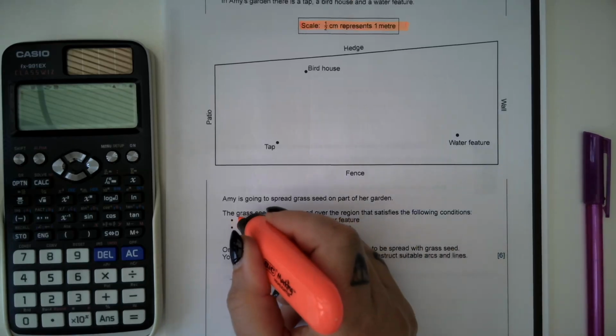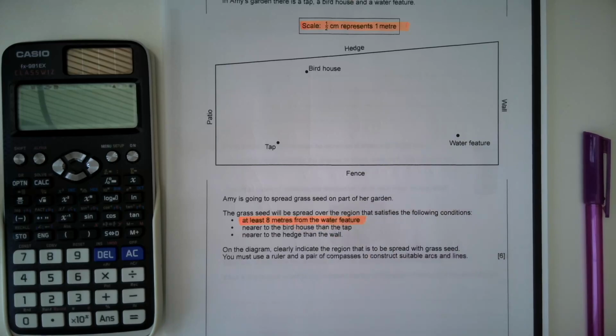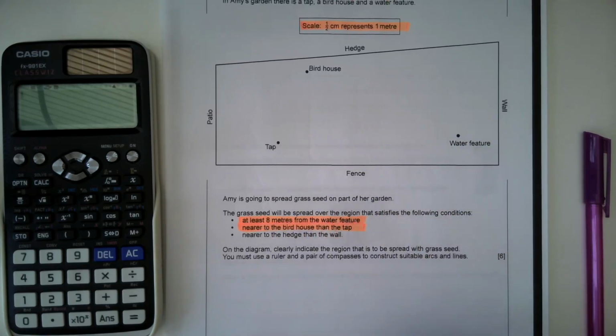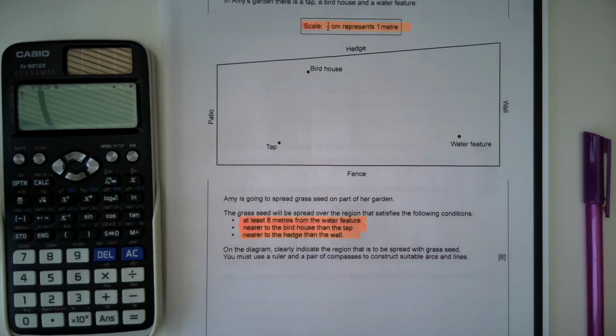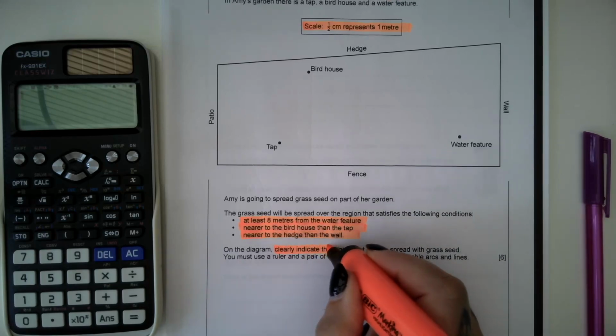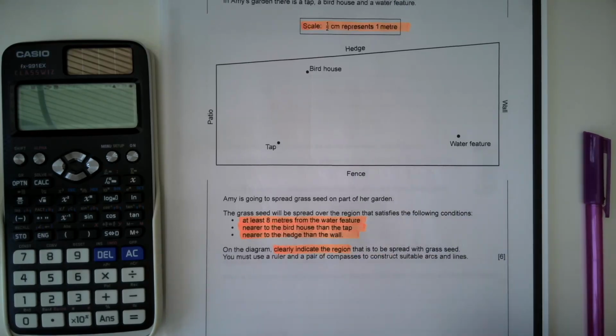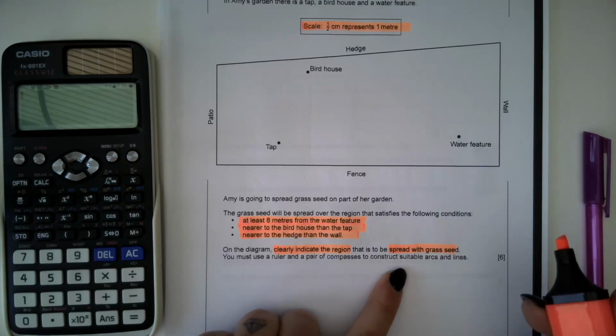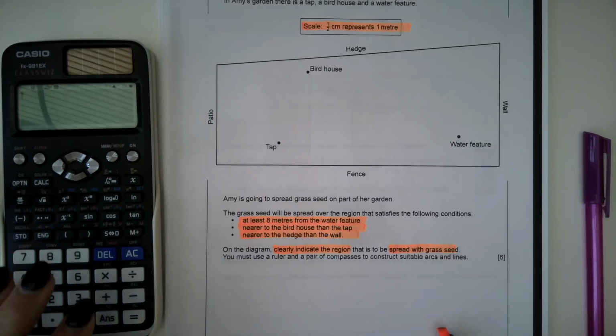So it will be at least 8 metres from the water feature, nearer to the birdhouse than the tap, and nearer to the hedge than the wall. On the diagram, clearly indicate the region that is to be spread with grass seed. You must use a ruler and a pair of compasses to construct suitable arcs and lines.